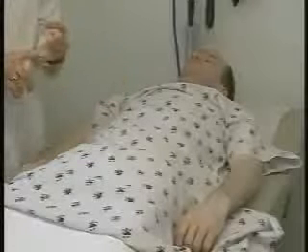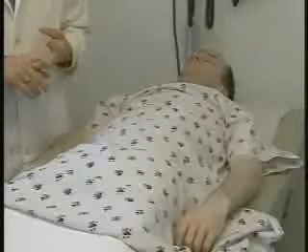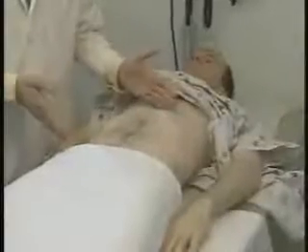The examiner needs to also make sure that they properly expose the abdomen. So you always need a sheet as well as a gown. It's always best to ask the patient to adjust the gown themselves. So Thad, if you could lift up your gown for me. Just a little bit higher, great. Now I've got good visualization of the abdomen here.